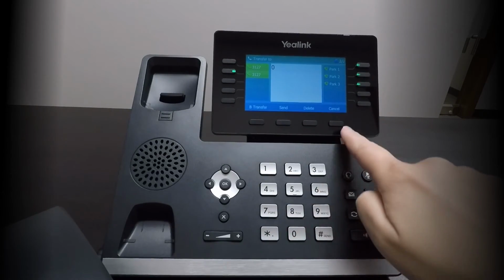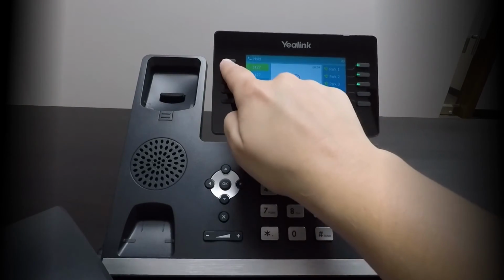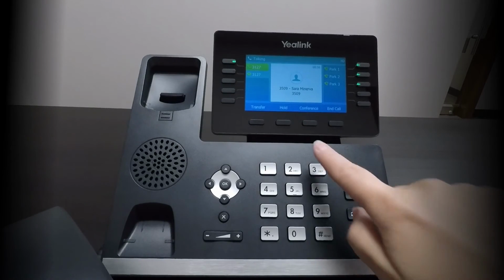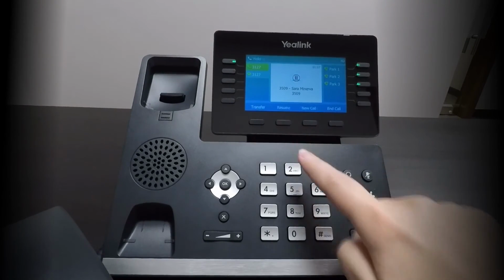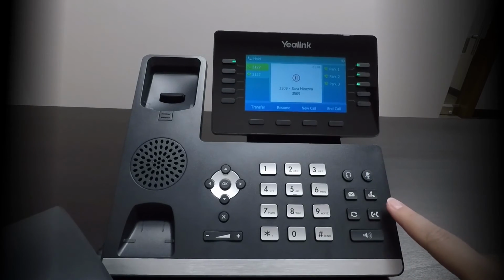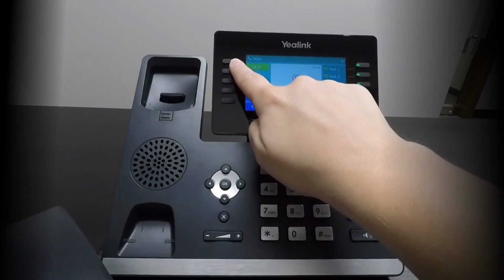Back on to our active call options. To place a caller on hold, press the hold soft key or button. The other party will hear hold music until you resume your call by pressing the resume soft key option, the hold button, or the flashing green line.